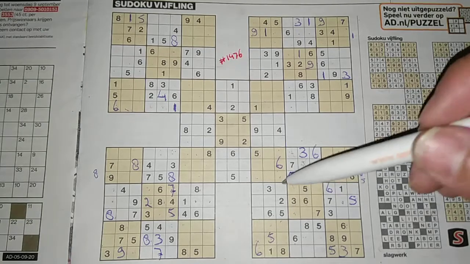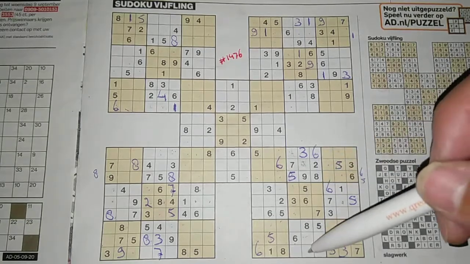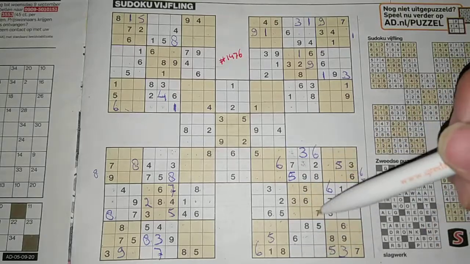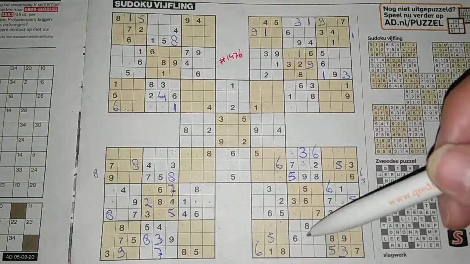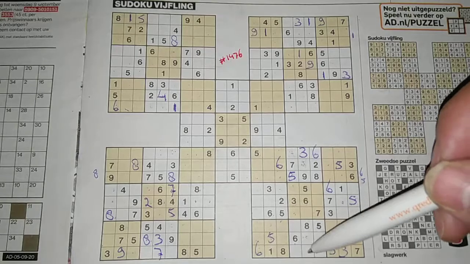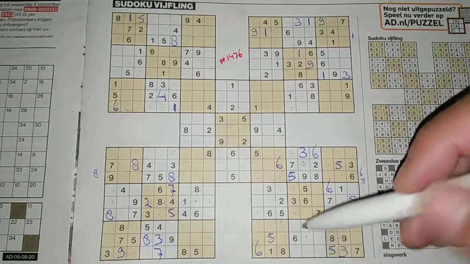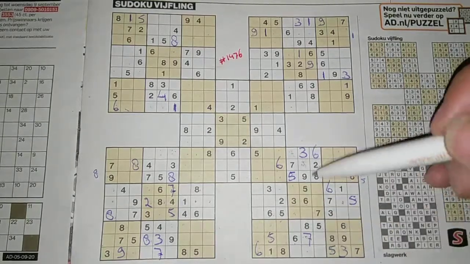6, 7, 7, 7, 7. Yeah, 7 in this column, 7 in that column. So in the middle column, the only two places for the 7 should be here or there. We see here 7, no 7 there. 7 should be there.